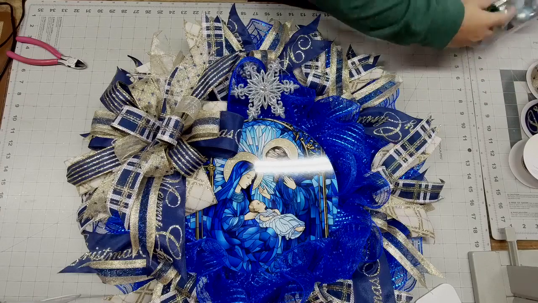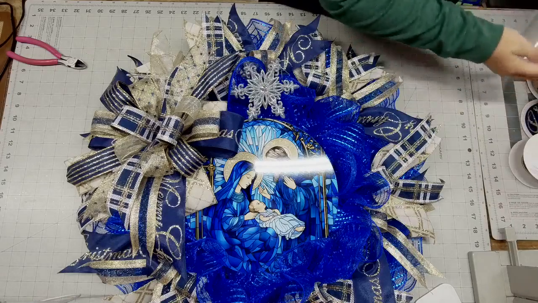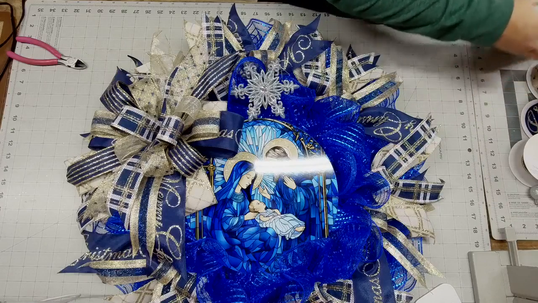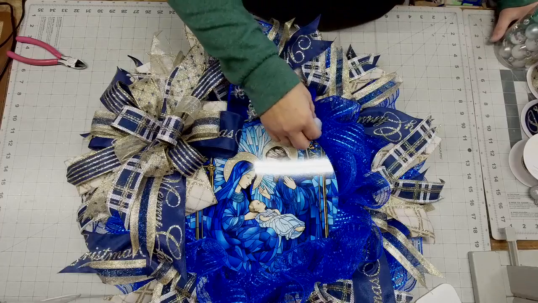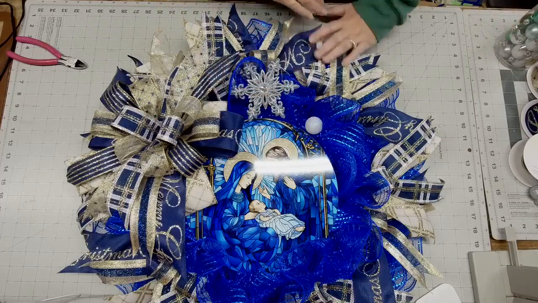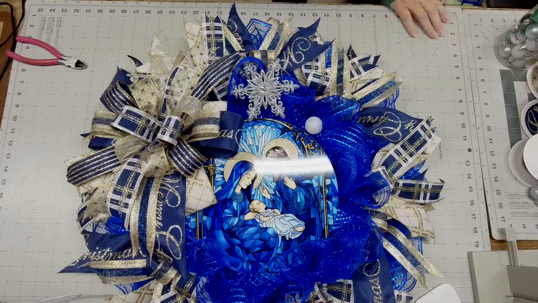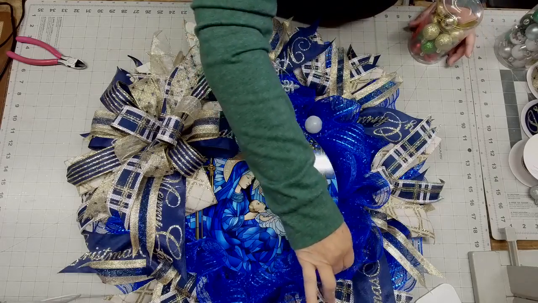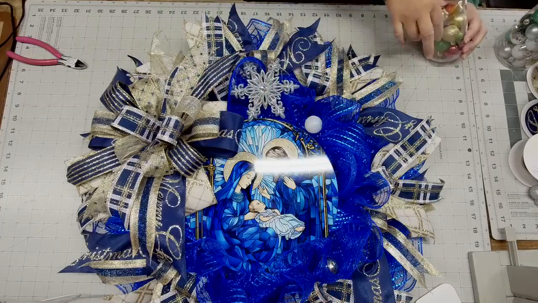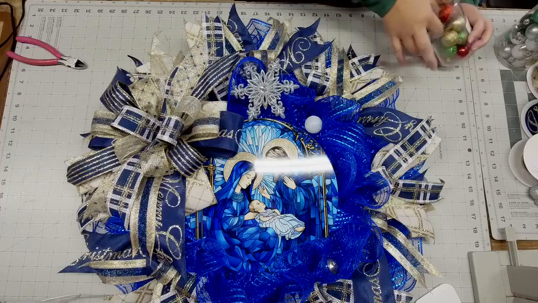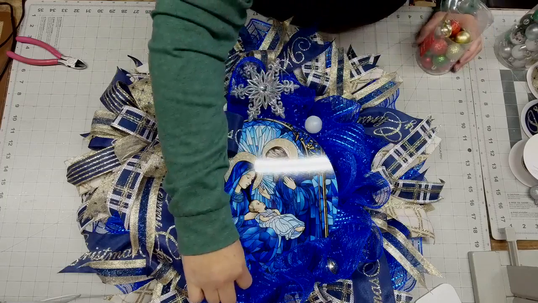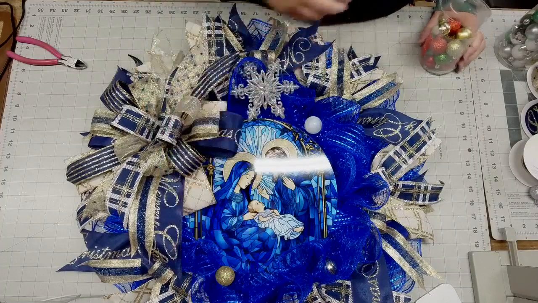let me find them if I can get them out. We have little balls that we can go through. There's those in gold or white. And then we have them in gold. You can just kind of drop them around. You have gold glitter or gold shiny. There's this one.